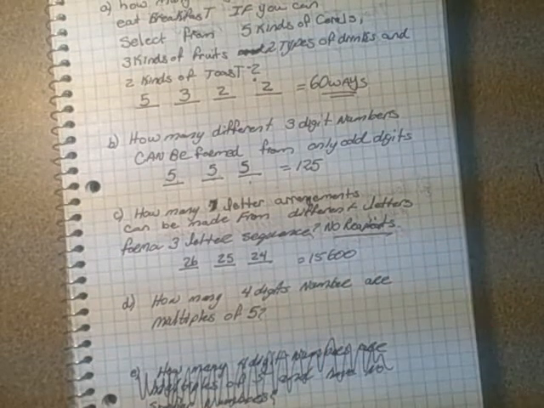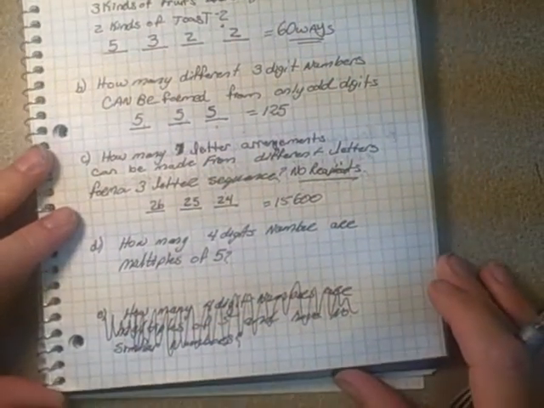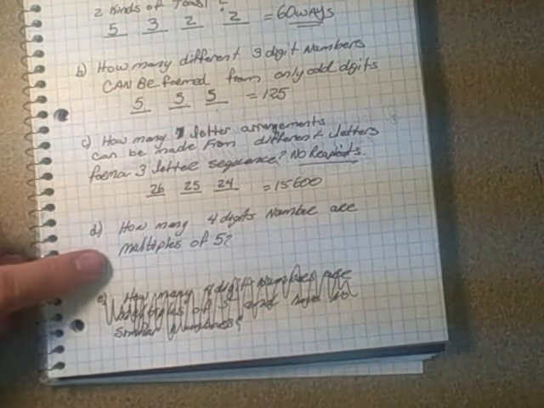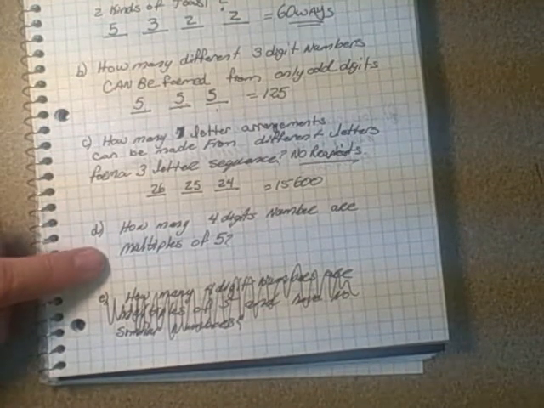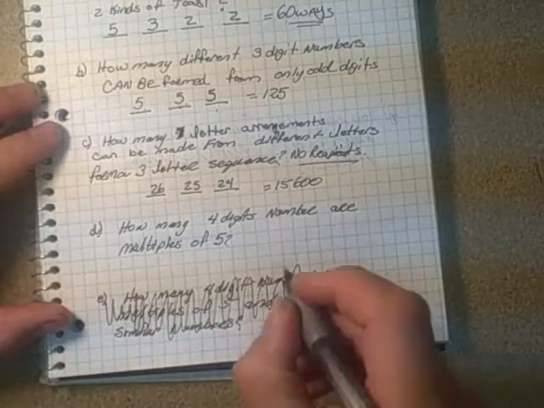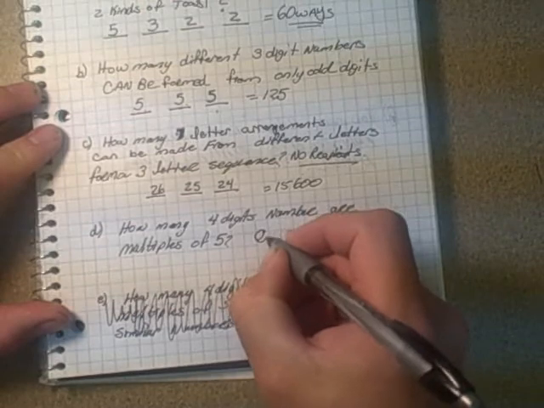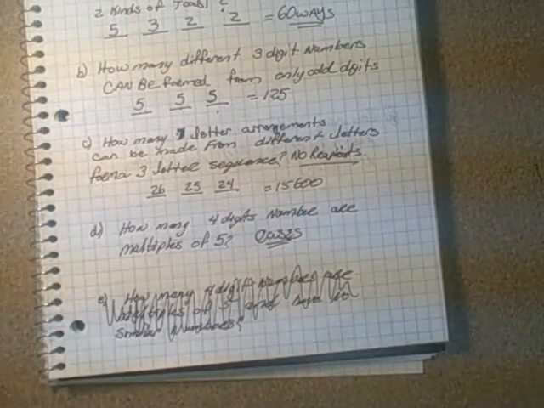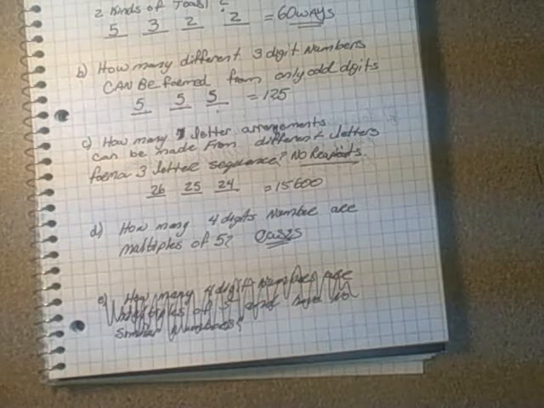Okay, continuing on. How many 4-digit numbers are multiples of 5? So this is where we start with restrictions quite a bit closely. So 4-digit numbers that are multiples of 5. So we got to look at cases, because there are 2 cases that are multiples of 5: if it ends in a 0 or if it ends in a 5.